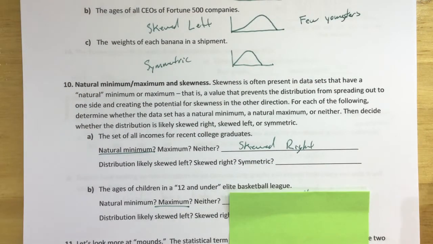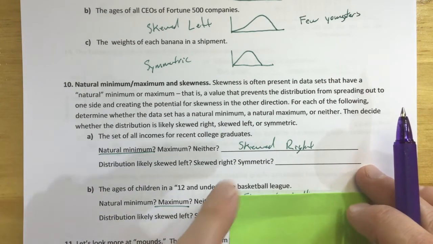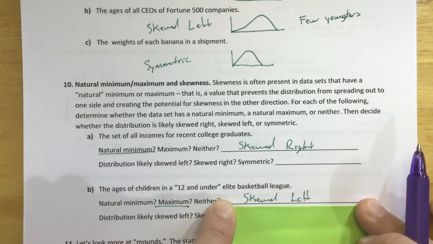Okay, B, the ages of children in a 12 and under elite basketball league. The way that they write it, they're really leaning towards that natural maximum. Once you get to 12, you've got to be out of the group, okay? Now, then you've got the debate of how young do we think kids are going to be that are in this? Because I bet there would be just as many 10, 11, and 12-year-olds that are in the league, maybe even 9-year-olds. But you might have some smaller groups of athletes that are younger.